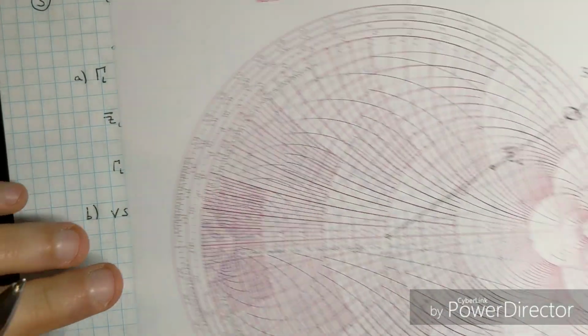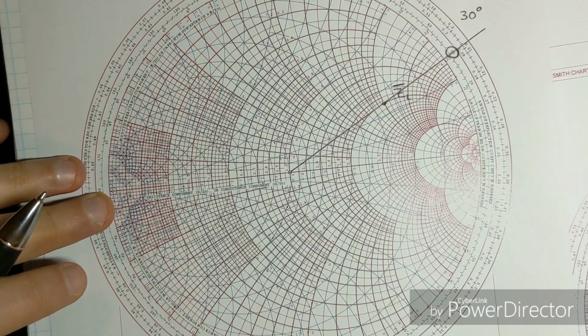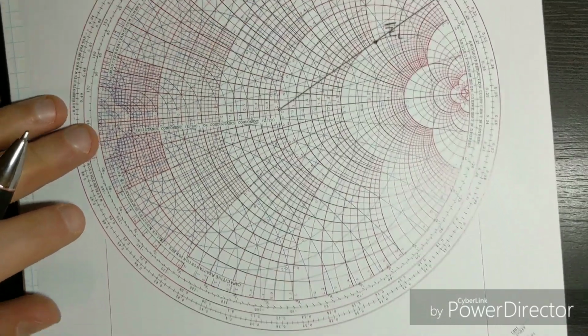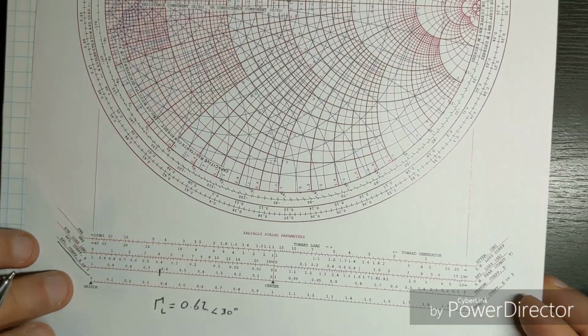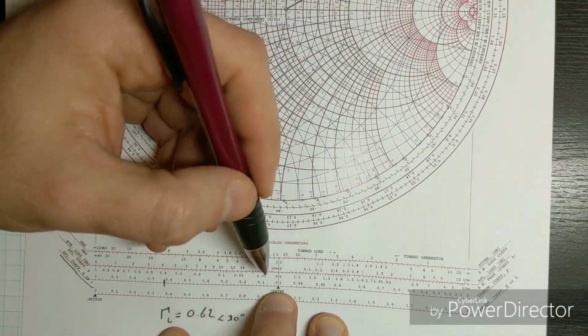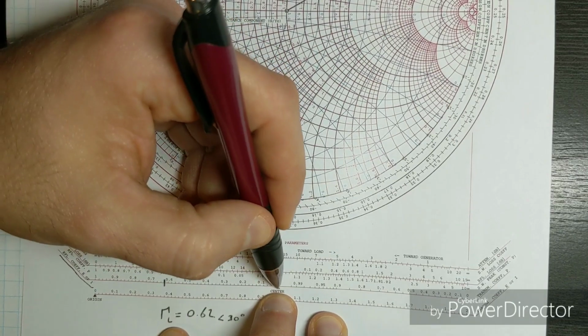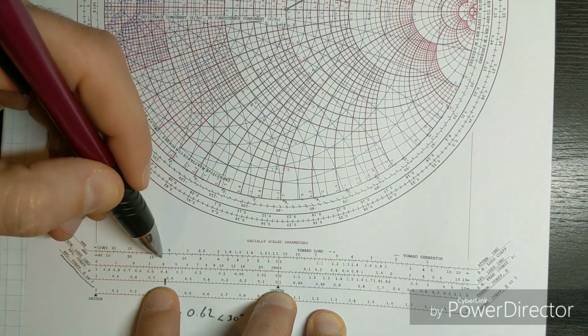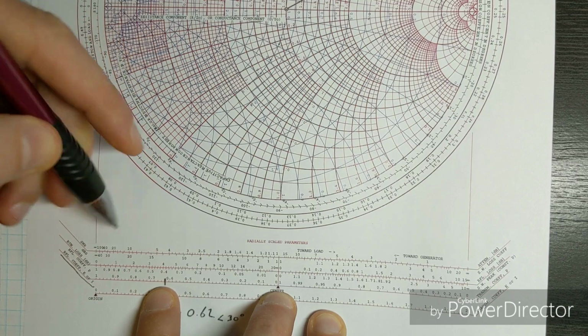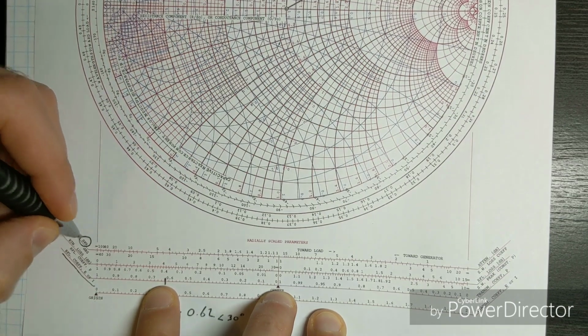That can be found really easily on the Smith chart. We just need to go again to the scale that we were looking at here at the bottom. You can see that all these scales start at the same point at the center. We have the reflection coefficient, and the scale at the very top is the standing wave ratio.